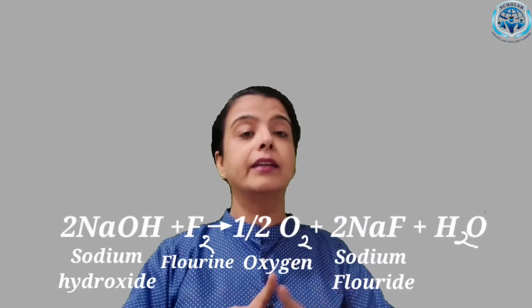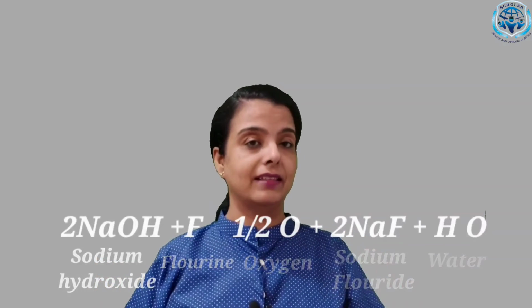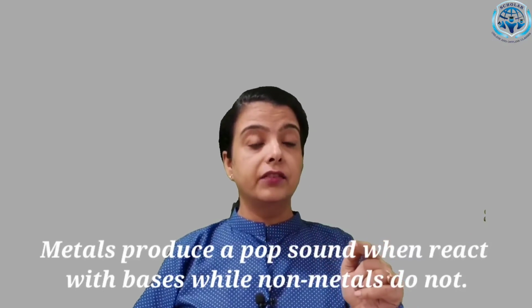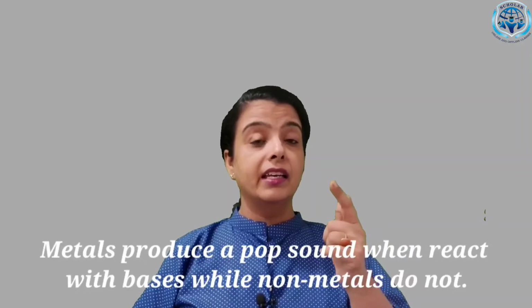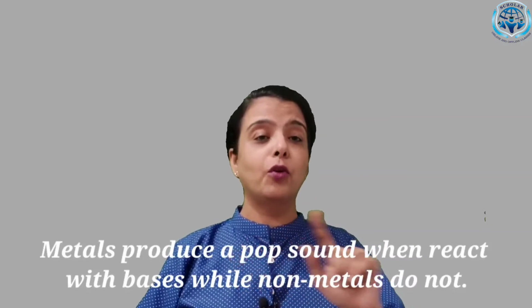Hydrogen is not released in the reaction of non-metals with bases. This way you can easily check which material is present, metal or non-metal. If you bring a burning matchstick near the test tube where the material is reacting with base, you will hear a pop sound. And if a non-metal is present, reacting with the base, you will not hear the pop sound.